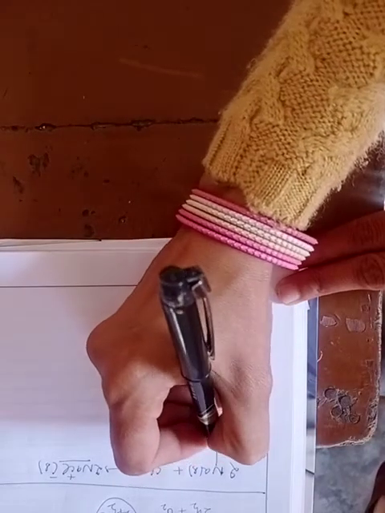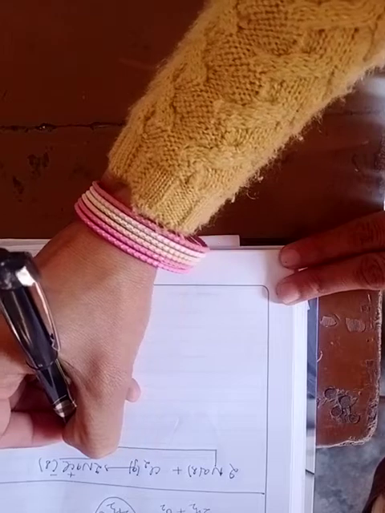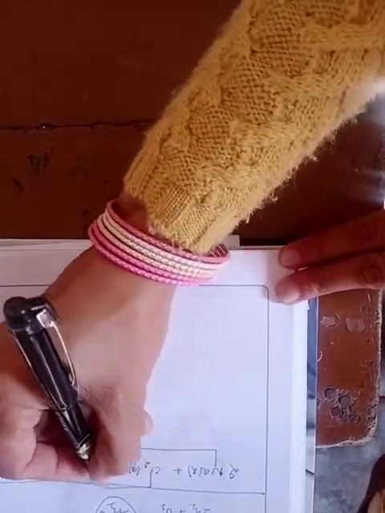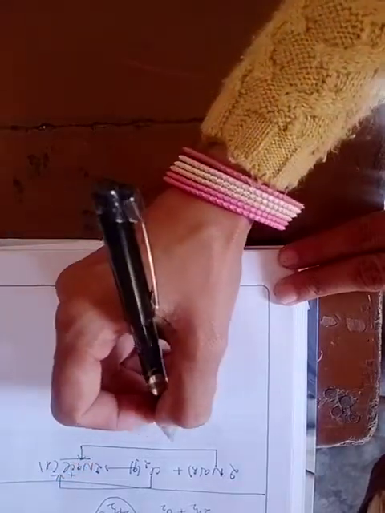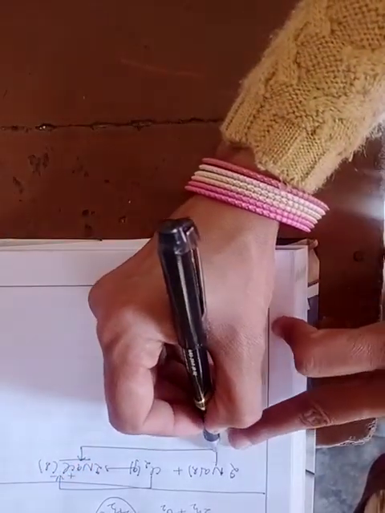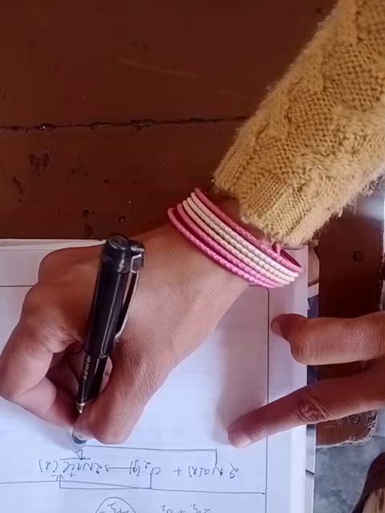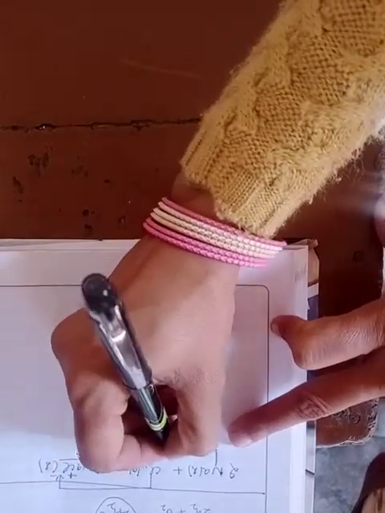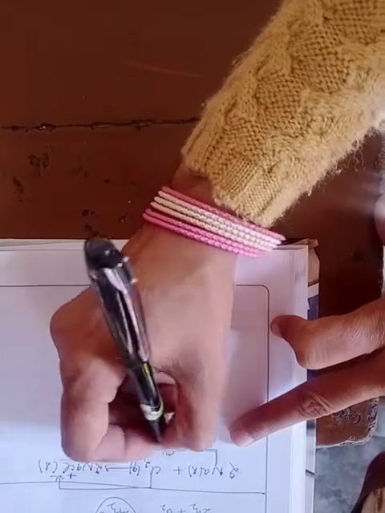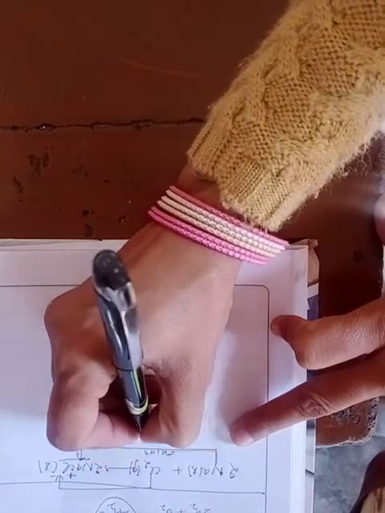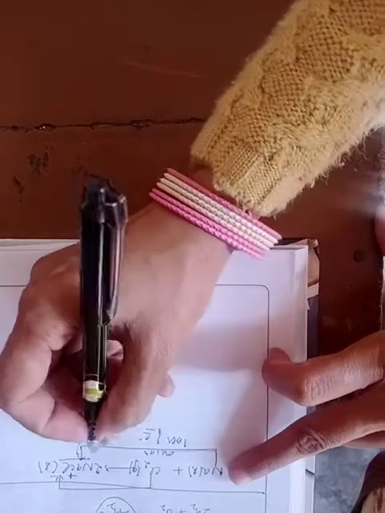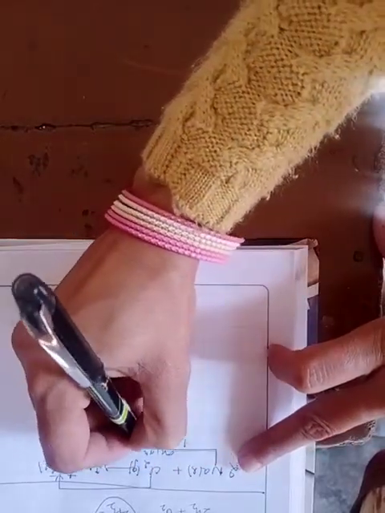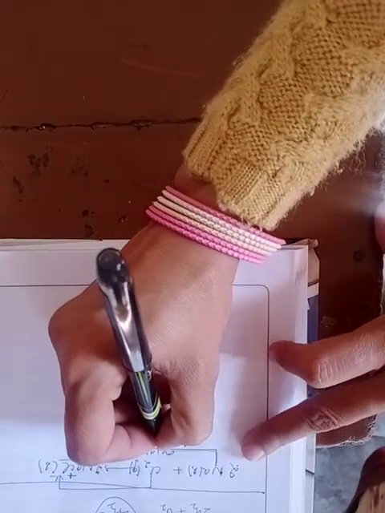Now this sodium changes into Na+ and this Cl2 changes into Cl-. Now this sodium changes into Na+, so increase in positive charge takes place. Therefore this process is oxidation, or we can say that loss of electrons takes place. 1 sodium loses 1 electron and 2 sodium atoms undergo loss of 2 electrons. Therefore this process is oxidation.